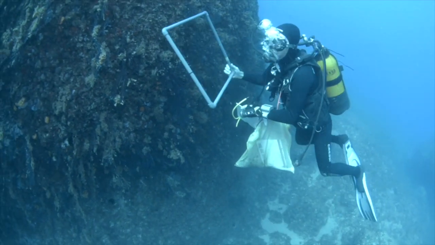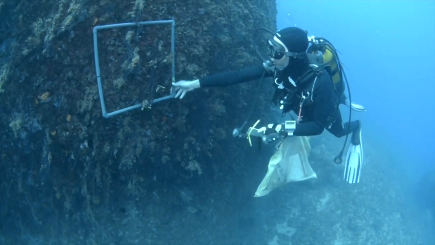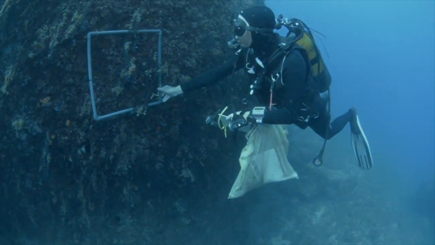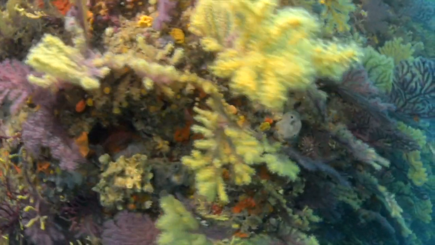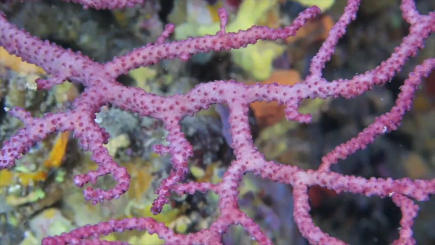Then move the quadrat to a new position and repeat the sampling till you get the status and condition of at least 100 colonies. Here you can see healthy gorgonian colonies. Here is a detail of a healthy colony.